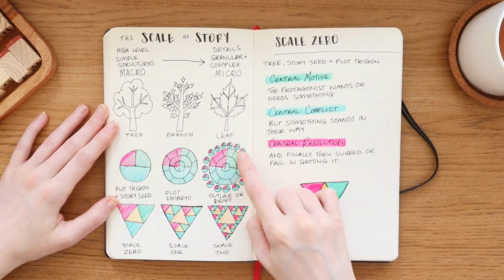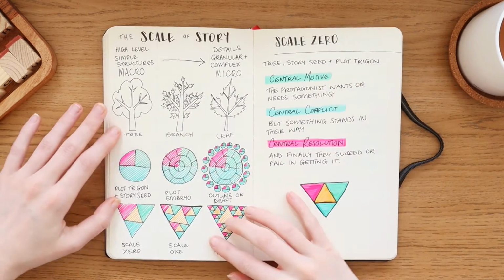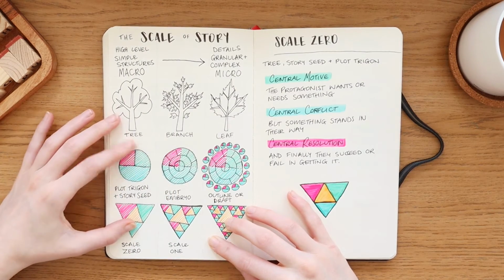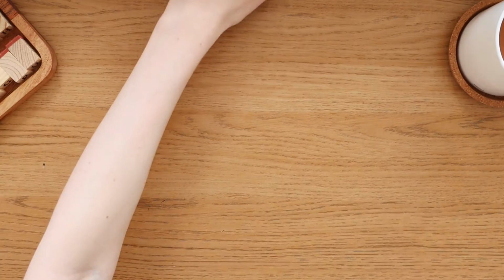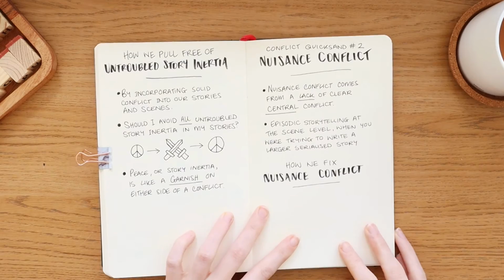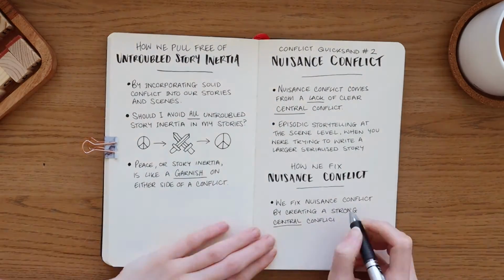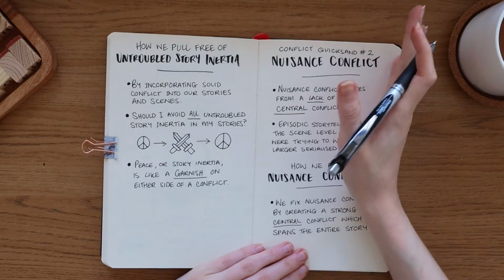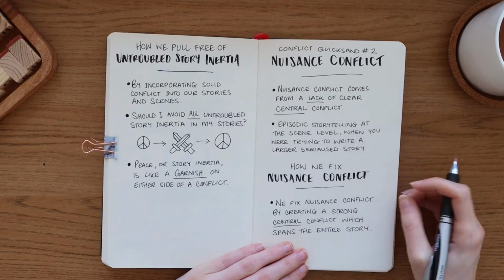So think of a scene conflict as, will the protagonist survive this fight? And think of the central conflict as that overarching umbrella for all the fights. So it's more like, will the protagonist win the war? We fix nuisance conflict by creating a strong central conflict which spans the entire story. So this central conflict creates that through line of tension which connects each scene, allowing them to build on each other to a satisfying climax.